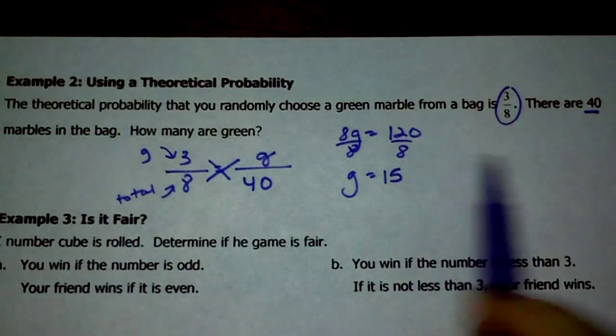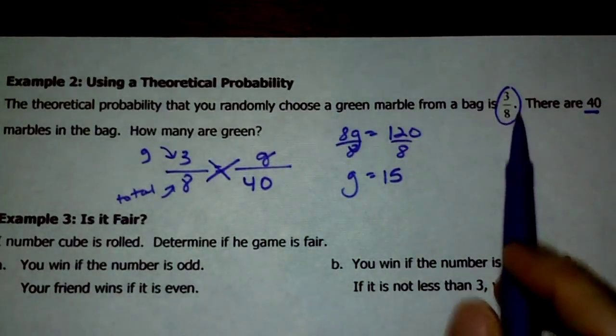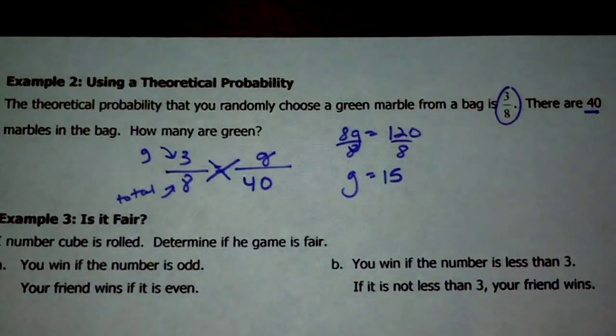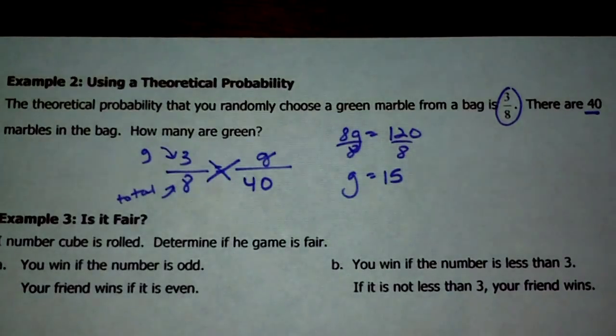So if the probability that you're going to pick a green marble from a bag is 3/8, that was simplified, and there are 40 marbles in the bag, 15 out of those 40 would be green. Which, by the way, you know how you always give ratios in simplest form? That's what you did all through our last chapter, chapter 5 that we covered. Yeah, you need to make sure you do the same thing.